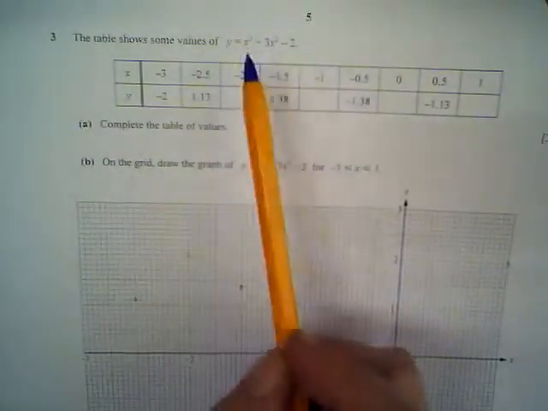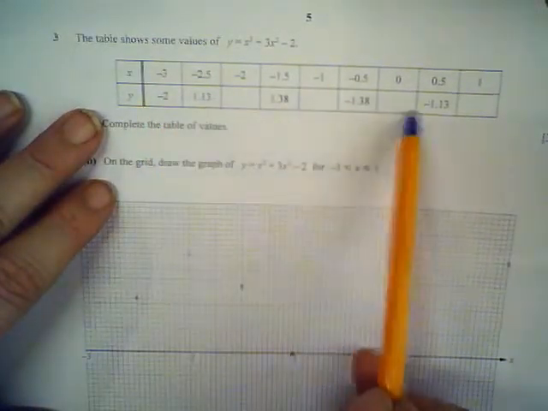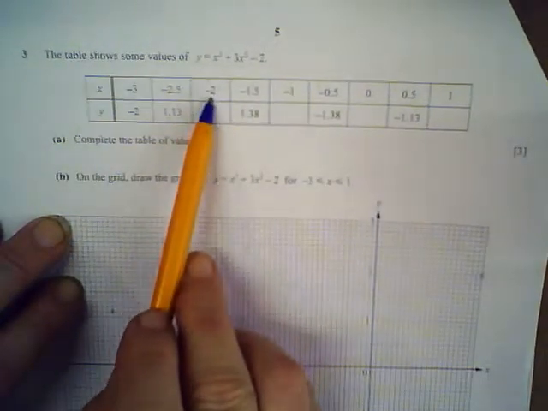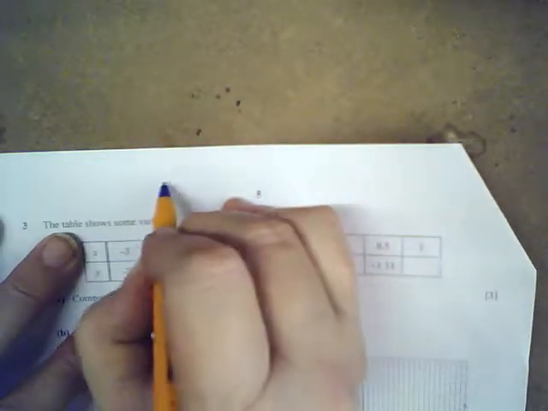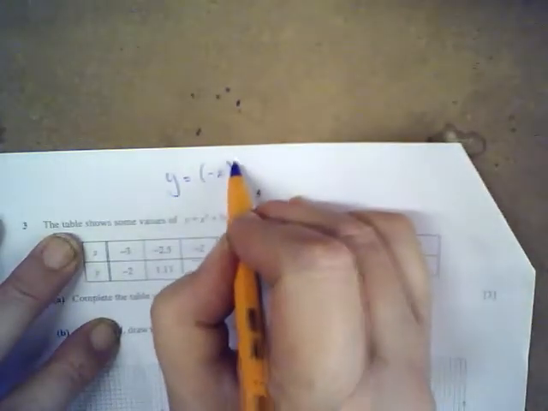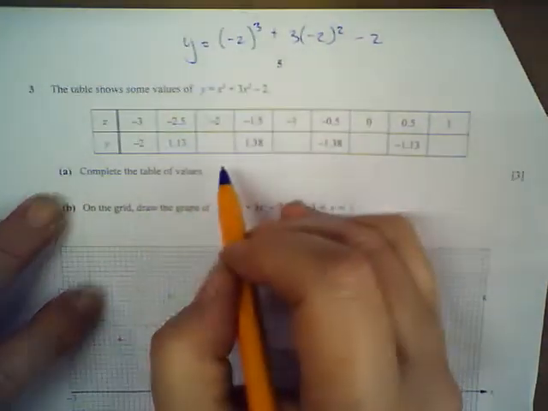Okay, the table of some of the values of this beautiful cubic function is given to us, and then we have to fill in those missing numbers. It is very easy to find those 3 marks. All you have to do is substitute that -2 into your equation using parentheses. So I will quickly write it there for you. So y equals x cubed, substitute -2 in, plus 3 times (-2) squared, minus 2. I tap that into my calculator and I will find an answer.